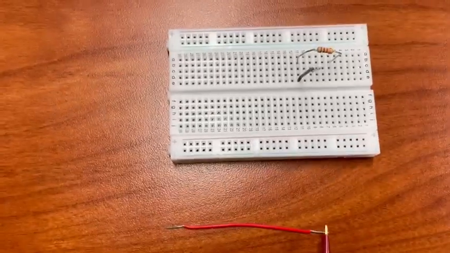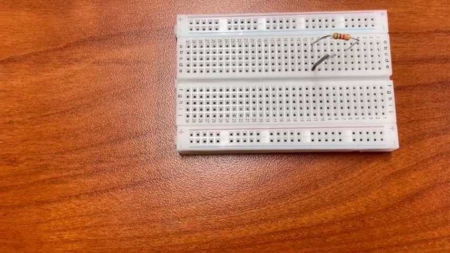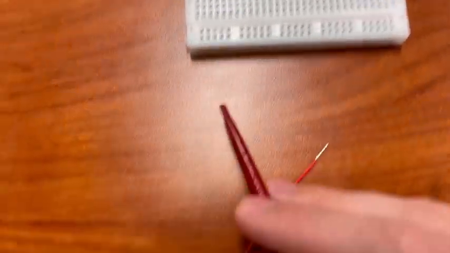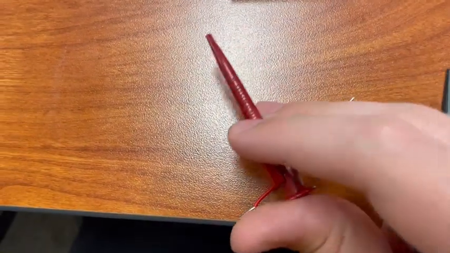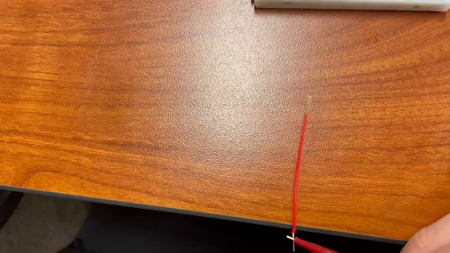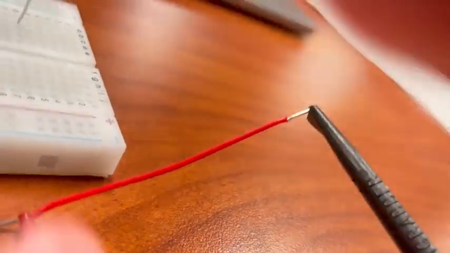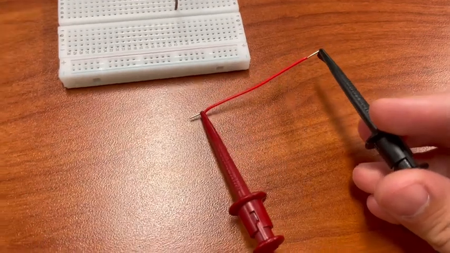I'm going to take this and I'm going to be grabbing both sides of the wire. And then let me connect the other side. Okay, so these two are connected.